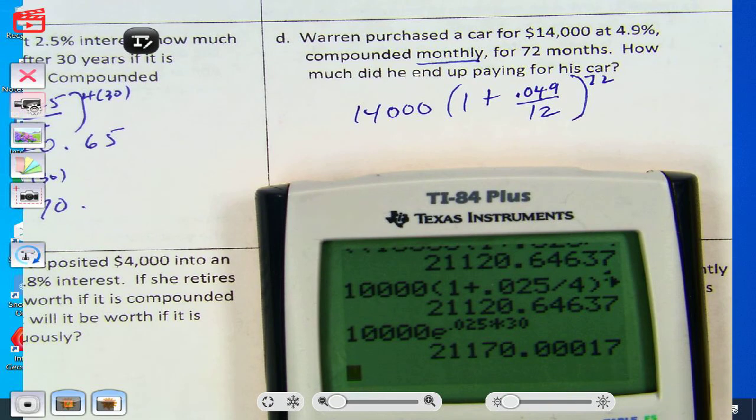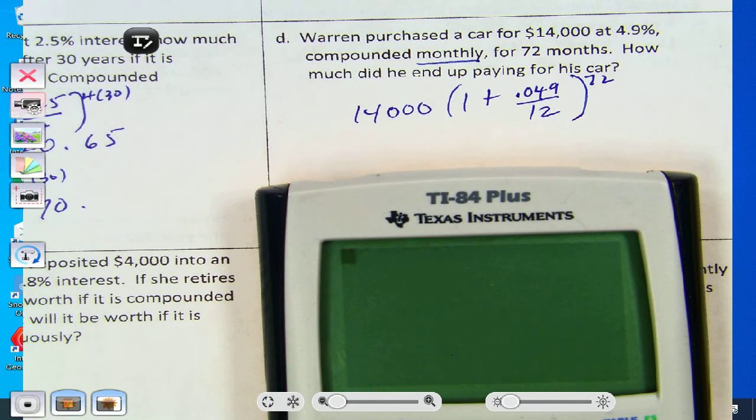Alright, plugging in the calculator, 14,000, parentheses, 1 plus 0.049 divided by 12, raise it to the 72.